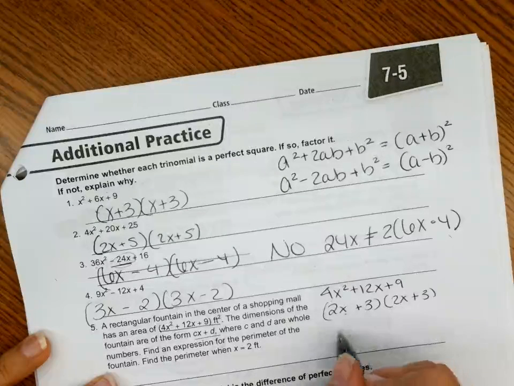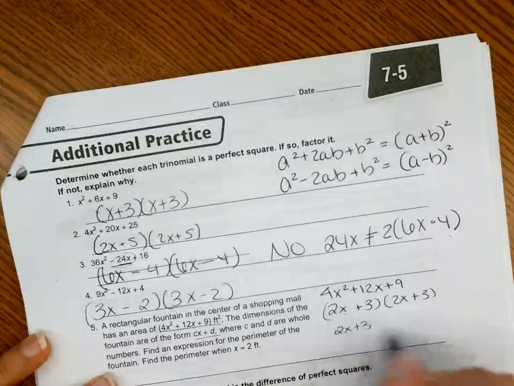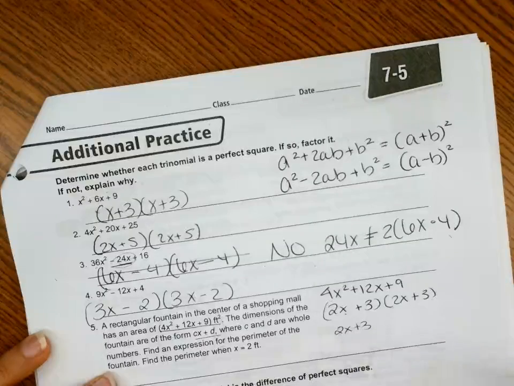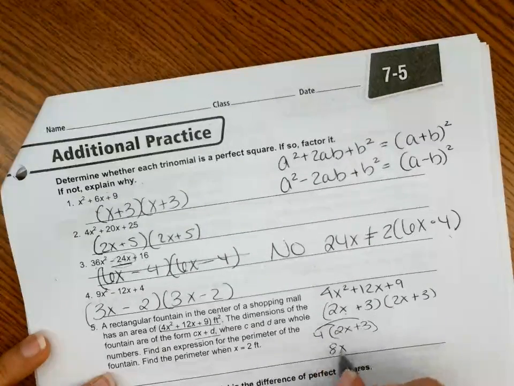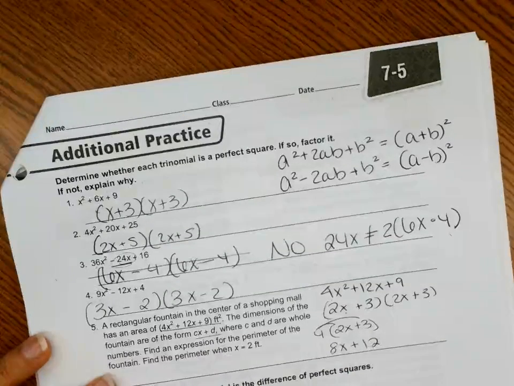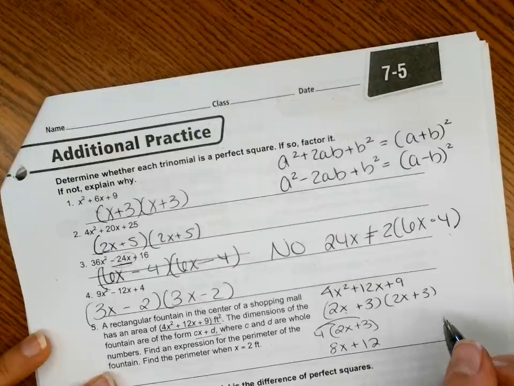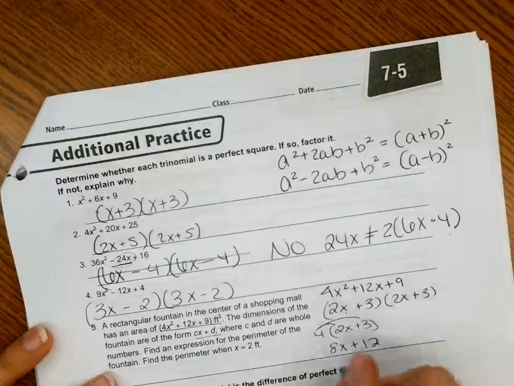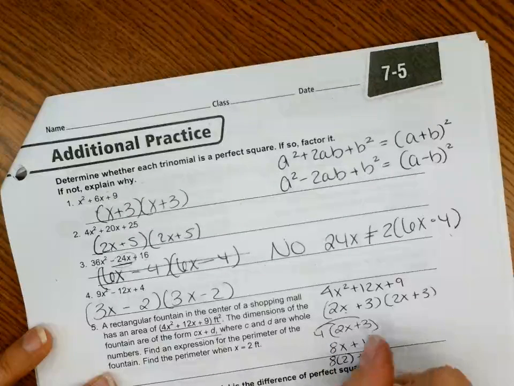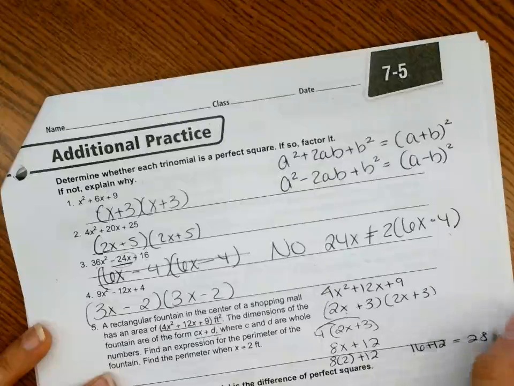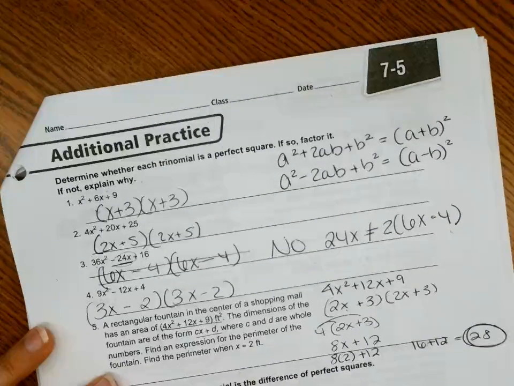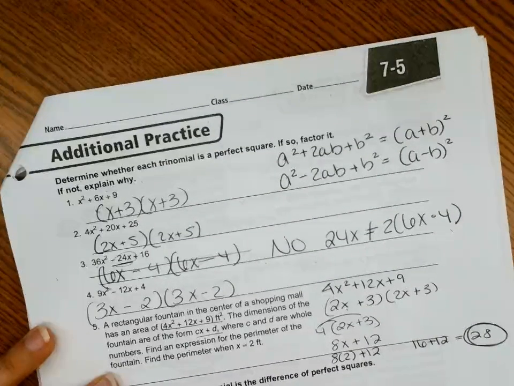Isn't it this plus this plus this plus this, or this times itself 4 times? 8x plus 12 would be the total perimeter, right? So if x is 2, 28 is your total perimeter. Make sense?